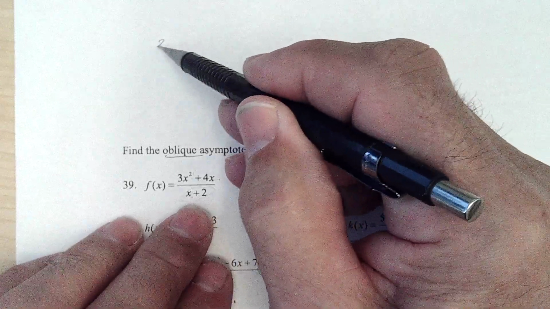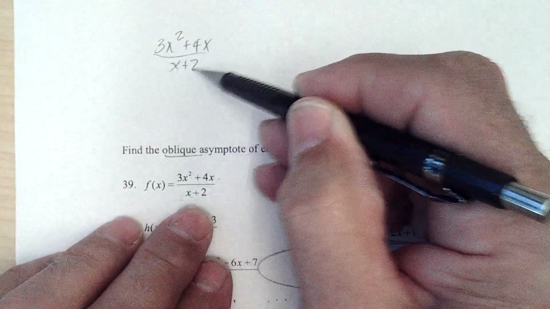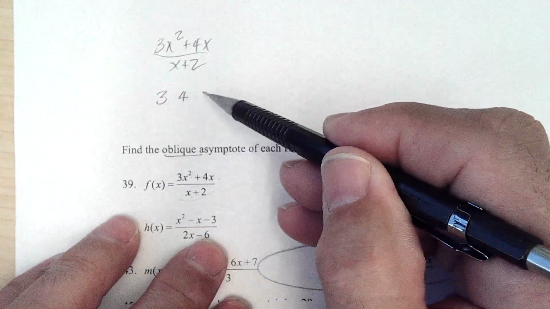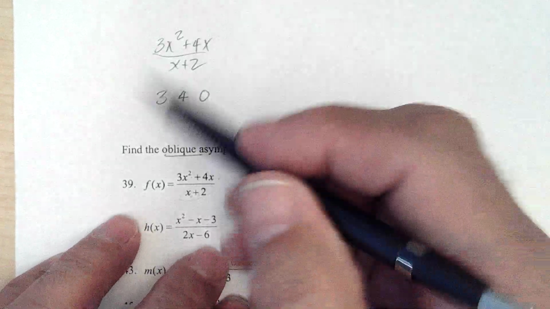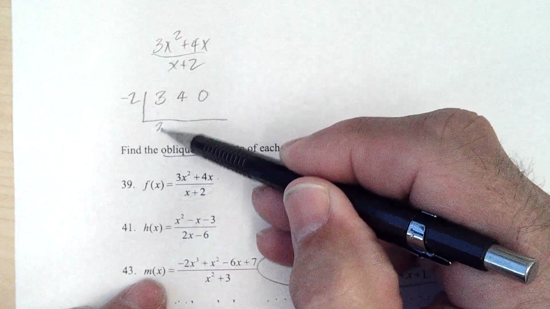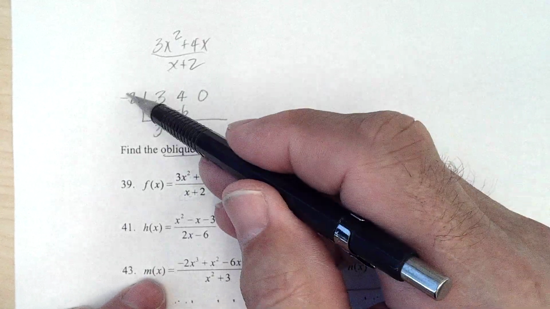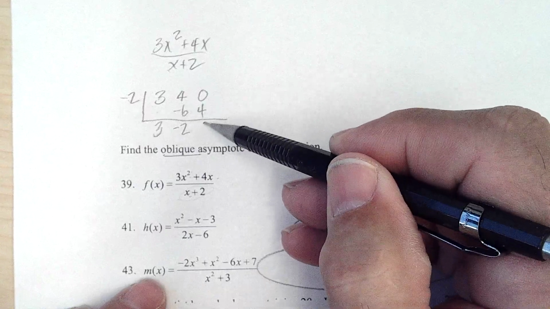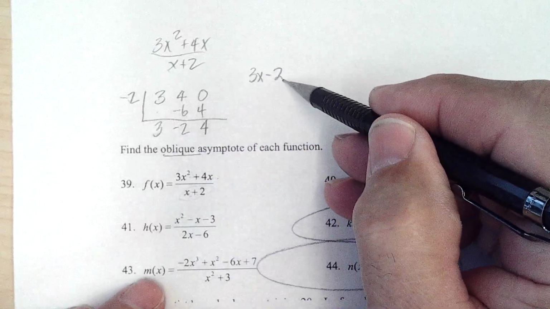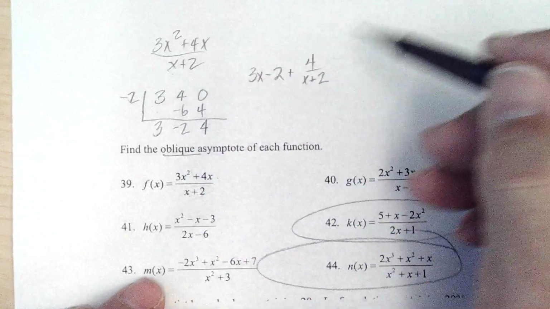And so we'd have 3x squared plus 4x divided by x plus 2. Synthetic division: we have 3x squared plus 4x, and 0 is the constant. And we're going to divide by what makes this be 0, minus 2. 3 plus nothing is 3, times negative 2 is negative 6. Add, we get negative 2. That's positive 4, and we get a remainder of 4. So we get 3x minus 2 plus 4 divided by x plus 2.